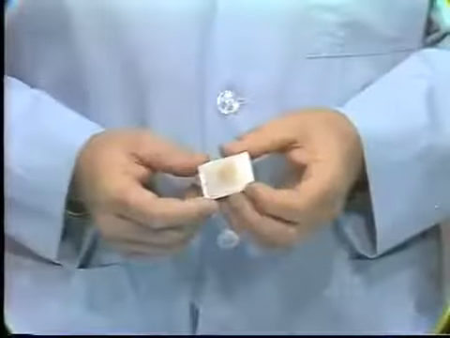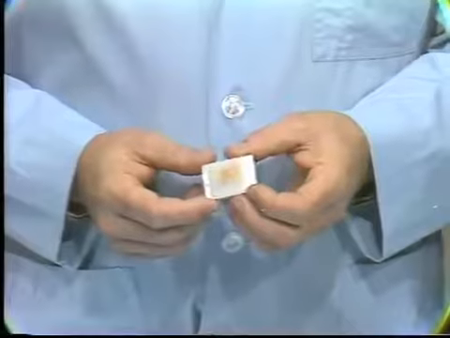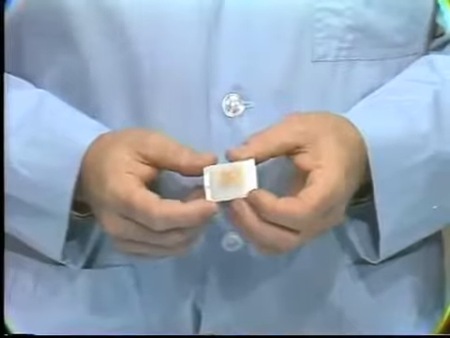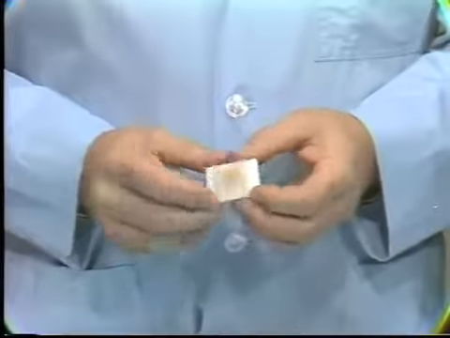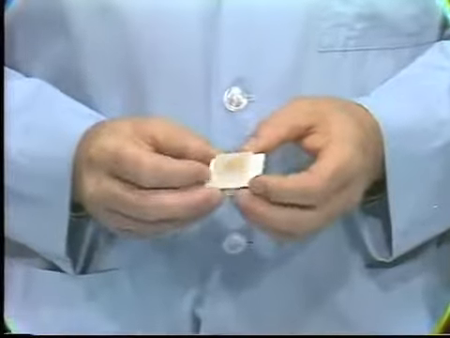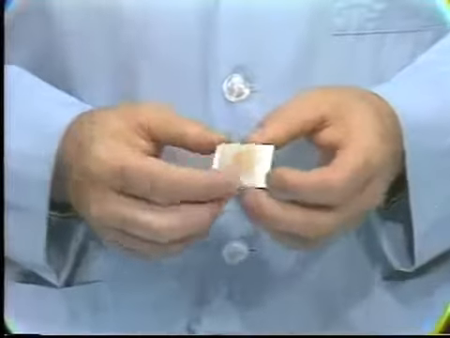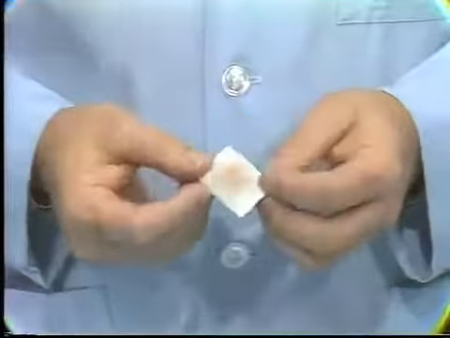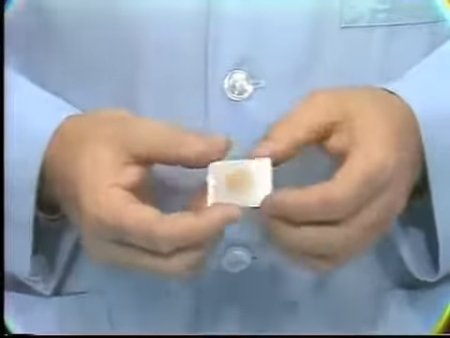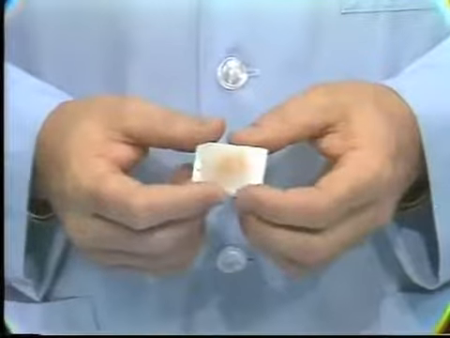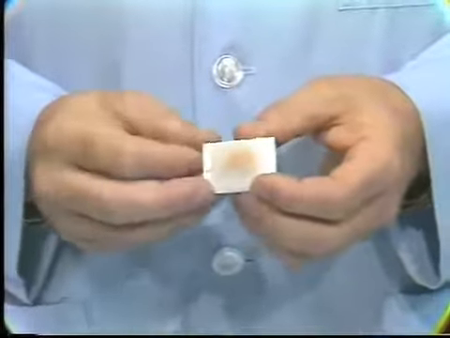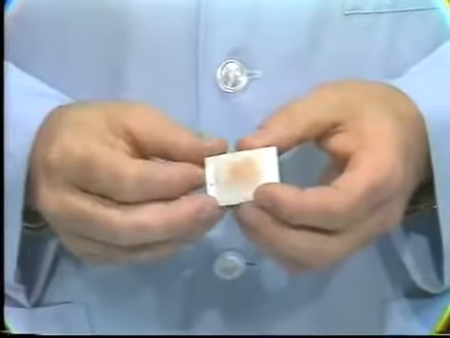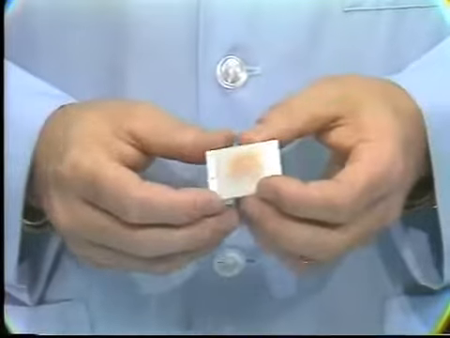I want to show you what the block looks like now. Here we have a piece of tissue. See, the tissue is kind of light brown, embedded in paraffin, and then there's a white plastic container on the outside. This has been cooled, and you see it's solidified. We have the tissue then embedded in a solid media so that we can thin section it.